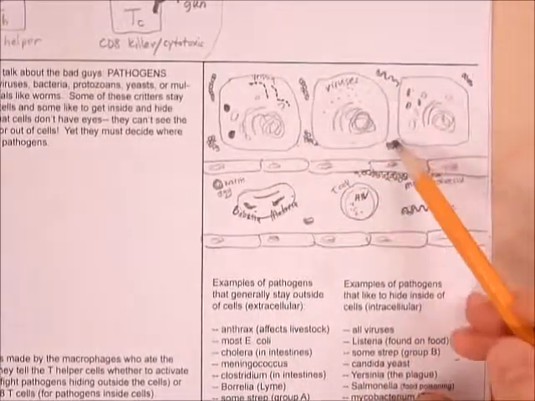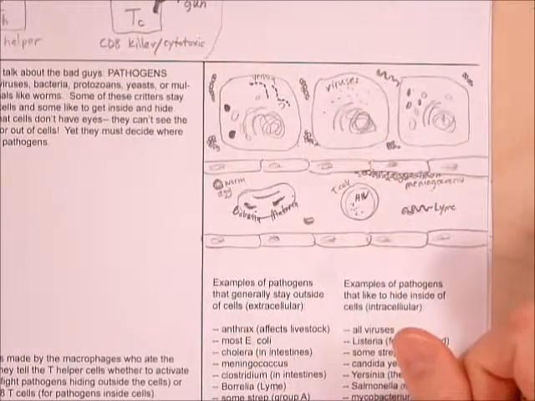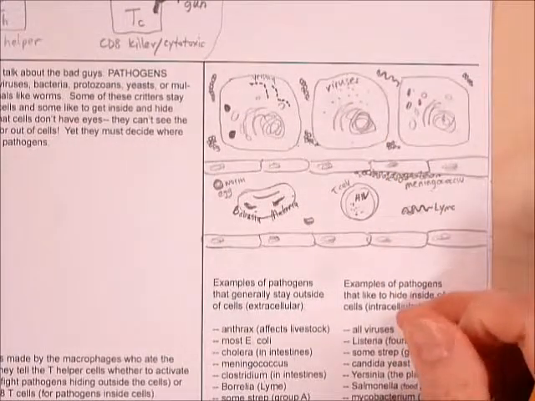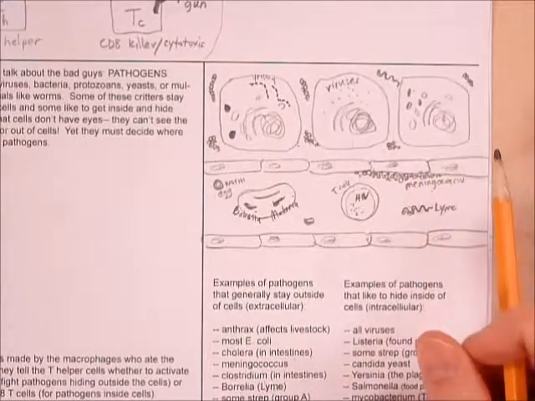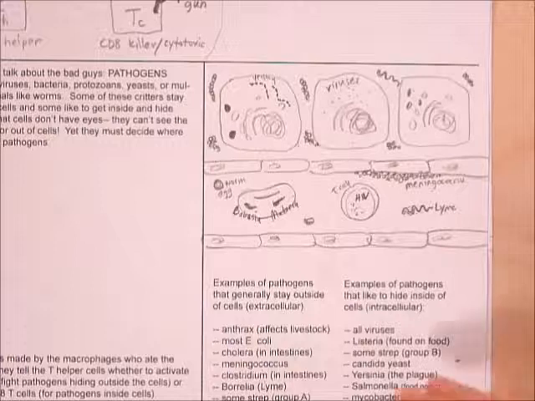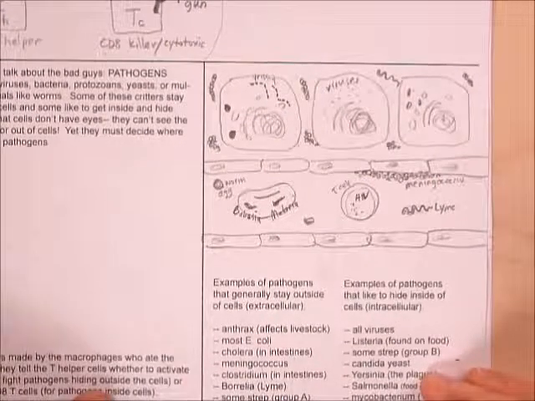So some are outside and some are inside. And your body's going to have to decide where to look. Because remember that the T cell is going to get a little piece of pathogen, and it's going to see it on the macrophage, but it doesn't know where to go to look for it. It doesn't know where that piece came from.